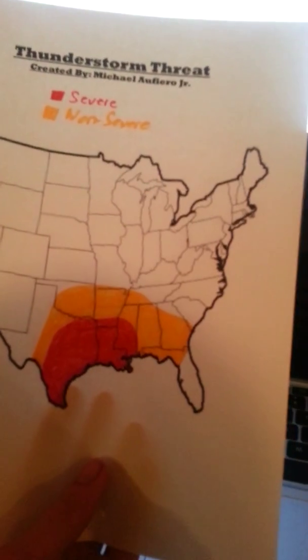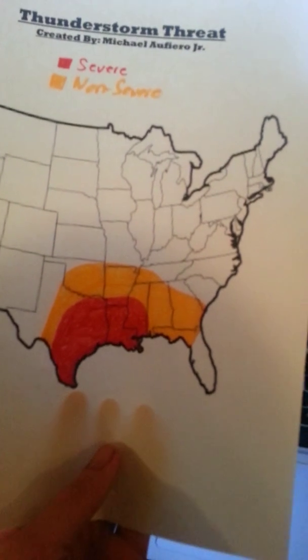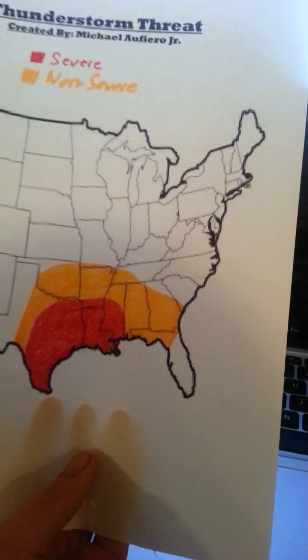Now let's talk about impacts countrywide. I guess we'll start with the southern end of the storm and move up. So in the south, it's going to be warm, so what are you going to get? You're going to get thunderstorms. So this is the thunderstorm threat for today.